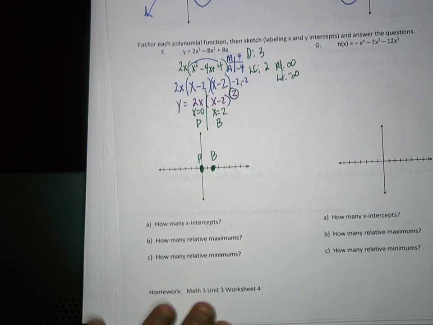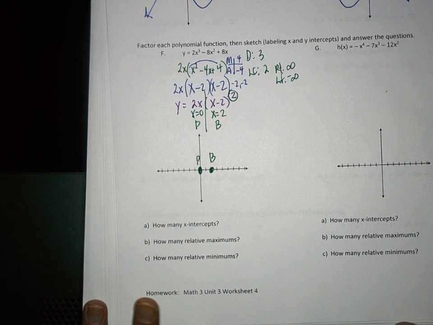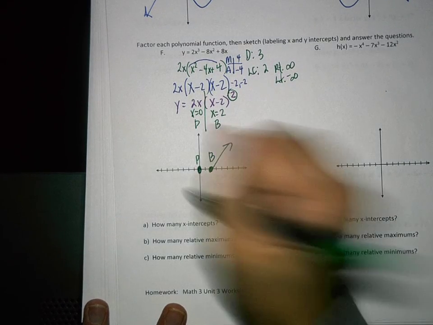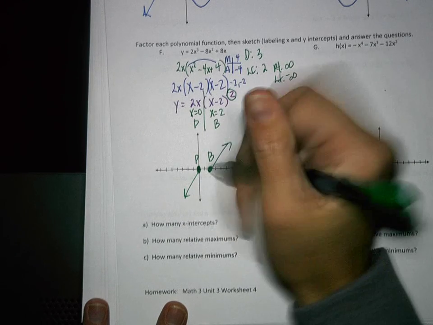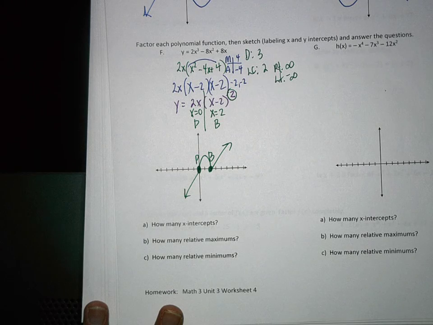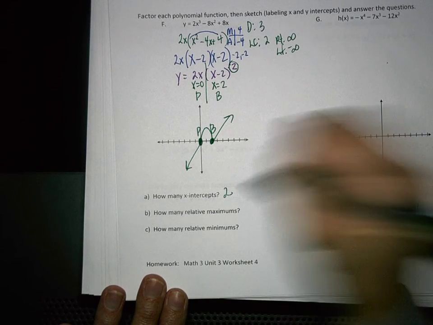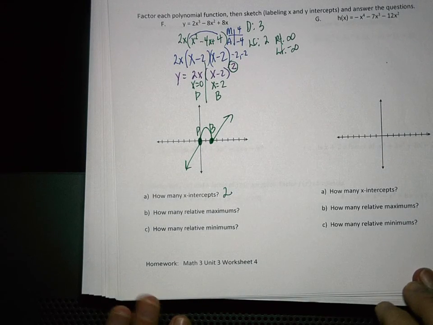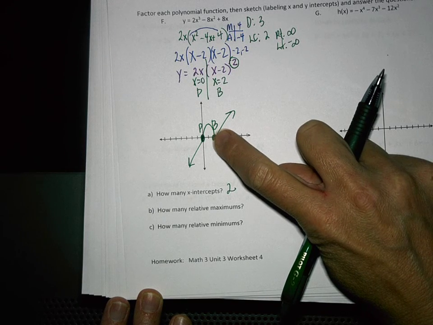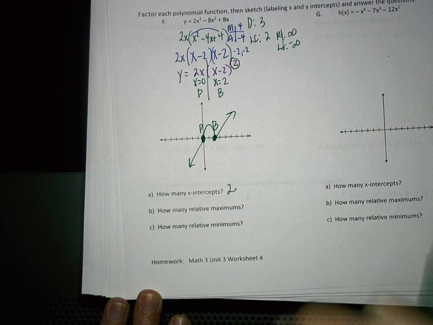The right side is going up, the left side is going down. If it bounces, that means it touches, goes up, turns around, and then it's passing through, everything works out. Okay, how many x-intercepts? 2. Even though it bounces here, it's only touching one spot. So there are 2 x-intercepts.